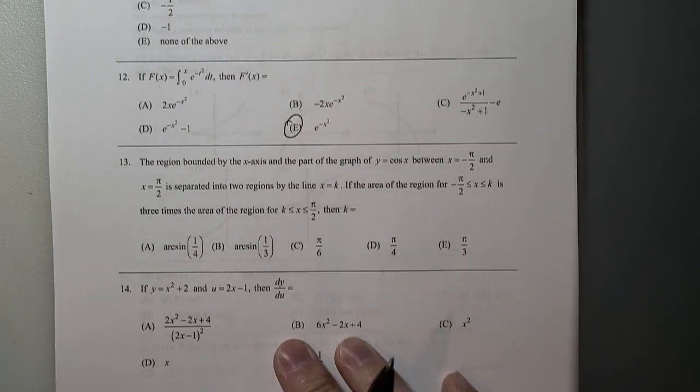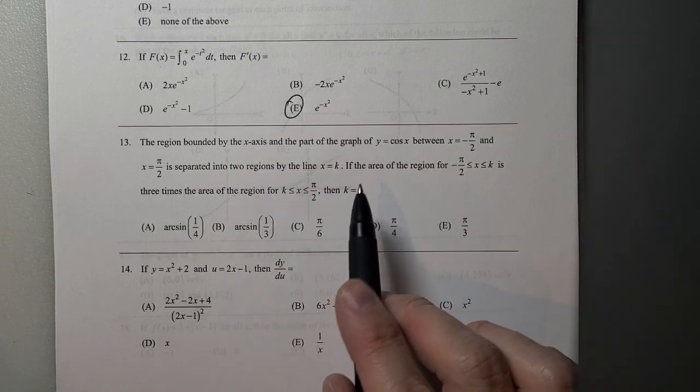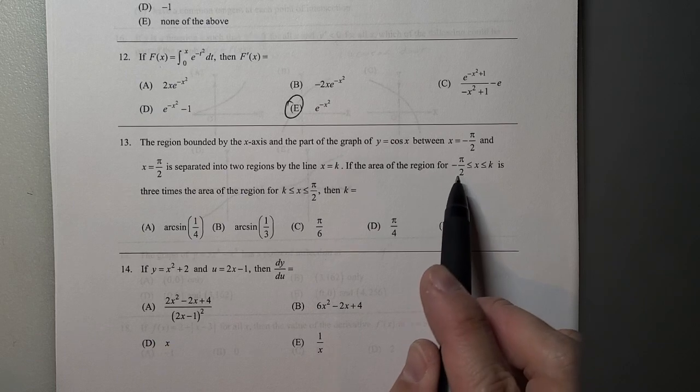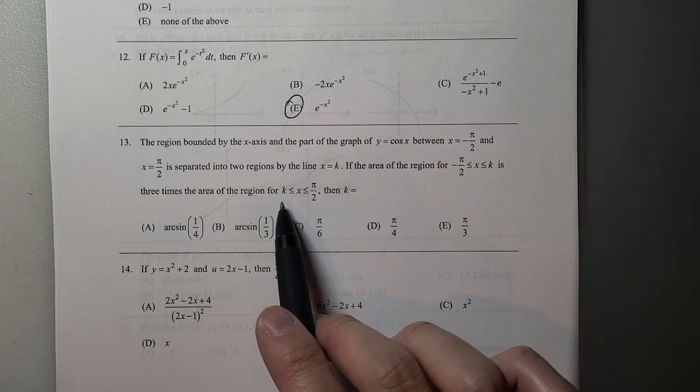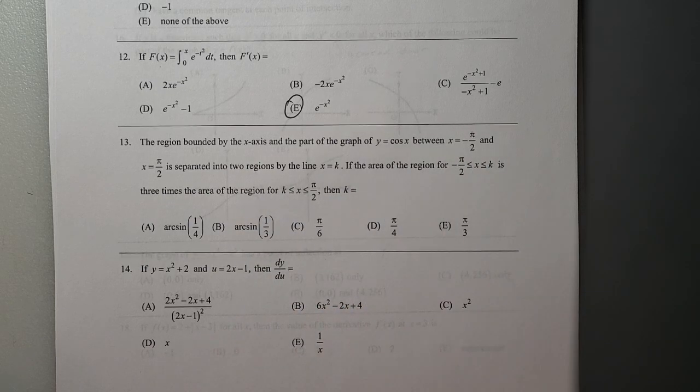Okay, easy points. This one is an area problem. This is in the AB exam, so go look there. Basically, if I remember correctly, I set up two integrals, one from negative pi over 2 to k, and another one from k to pi over 2, and one of them is 3 times the area. You solve for k.